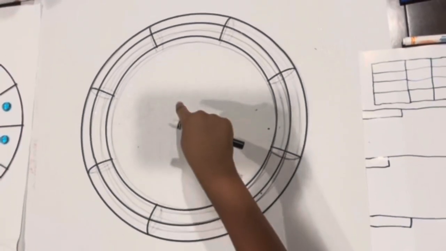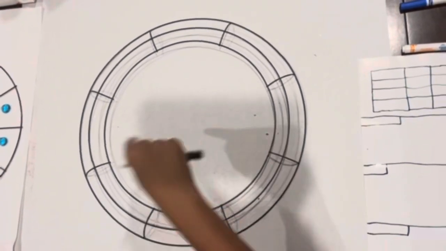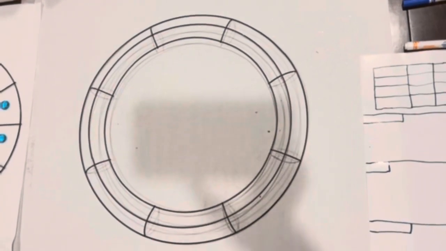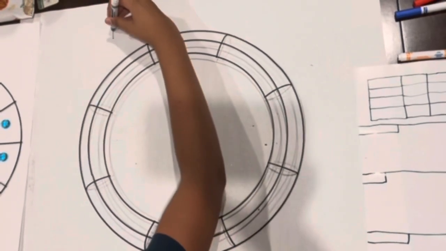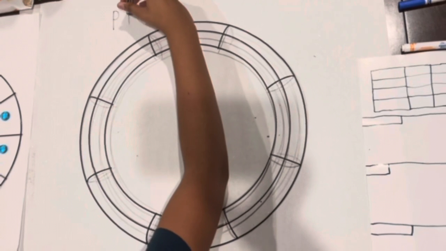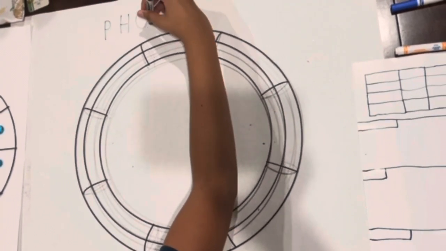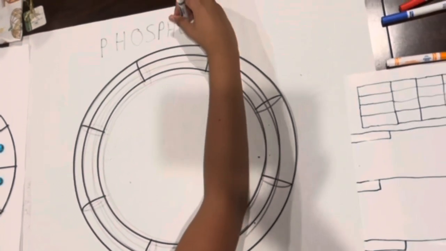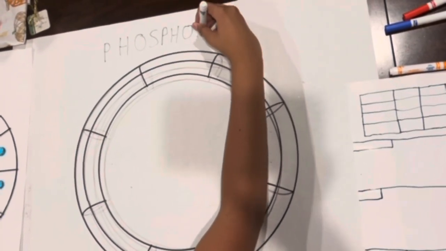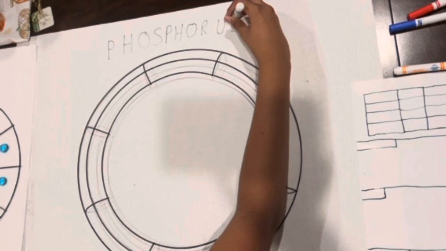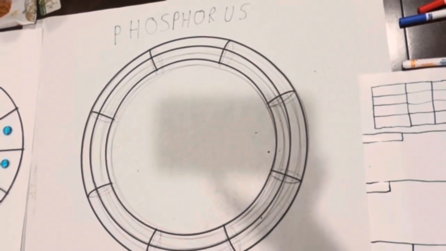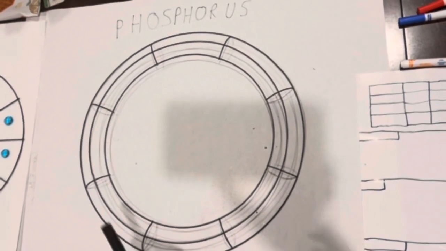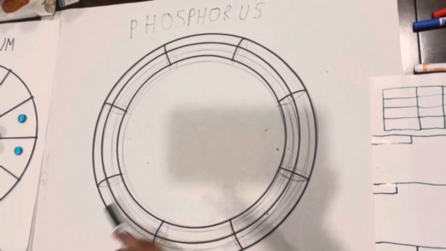This is an atom. It might not look like much, but it is an atom. In fact, this is an atom of phosphorus. So, first of all, what is an atom?